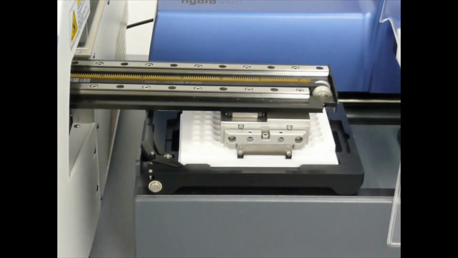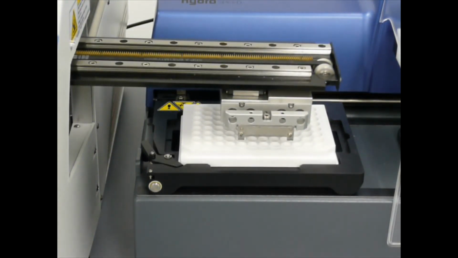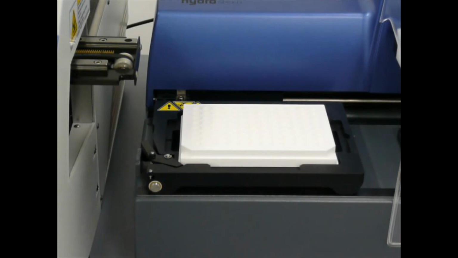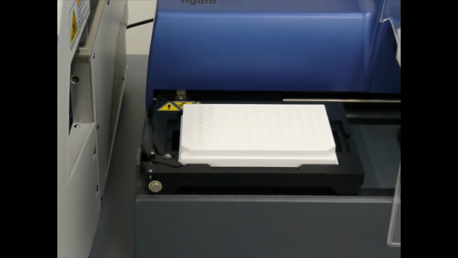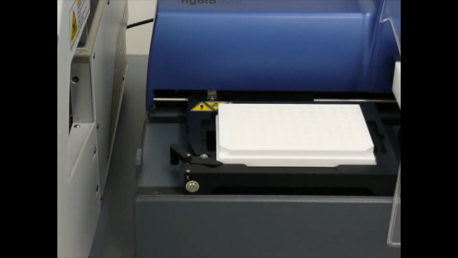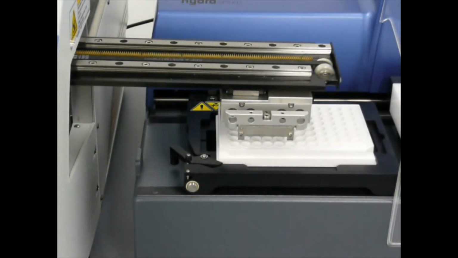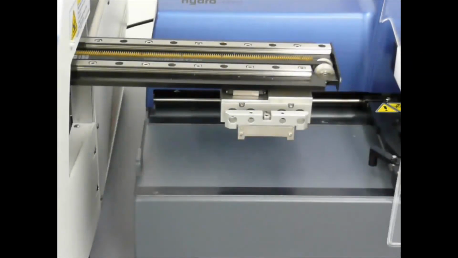Now we'll see a close-up view of the RapidStak loading the nest of the HydroSpeed, and prepping another plate. The RapidStak arm will sit in location waiting for the plate to complete its process.